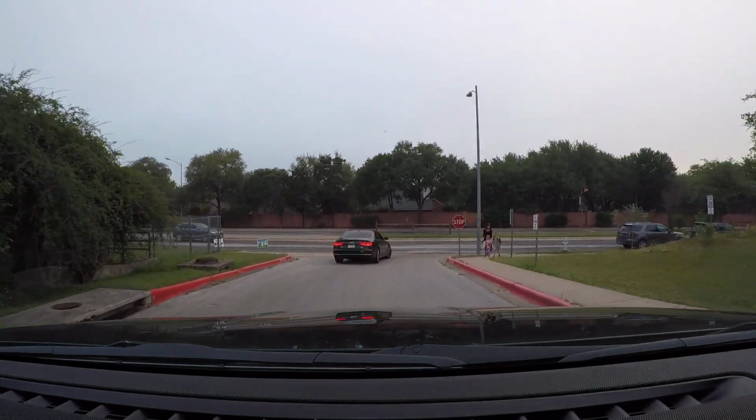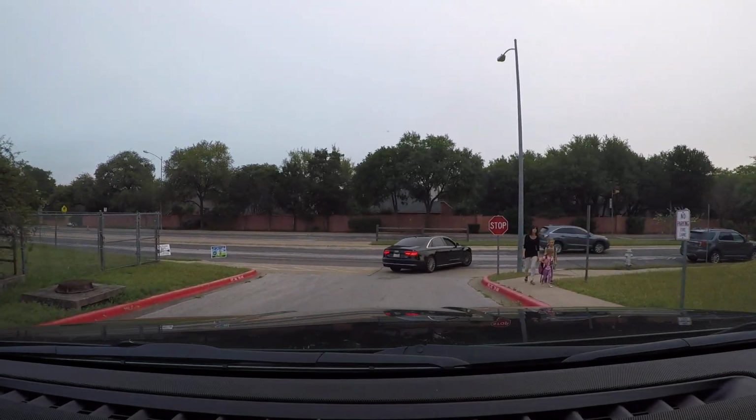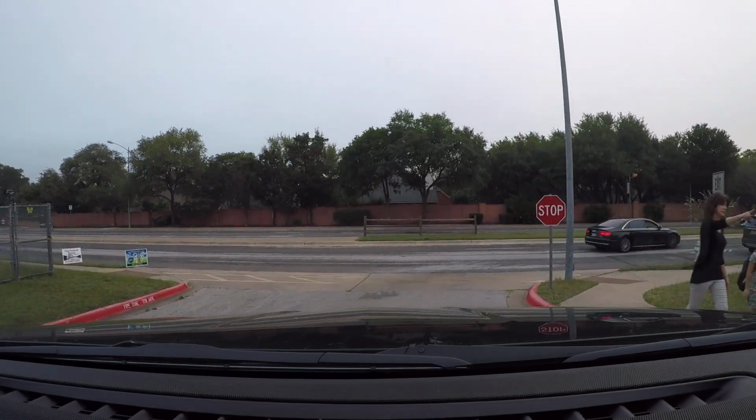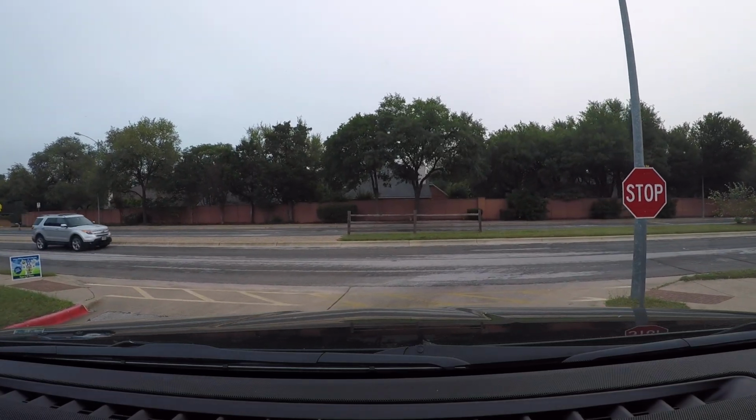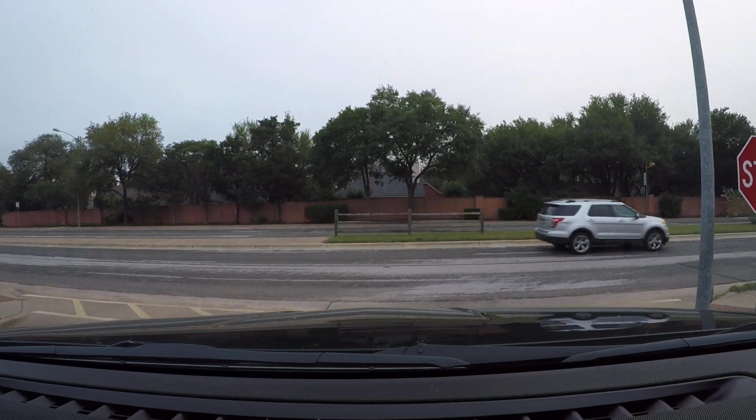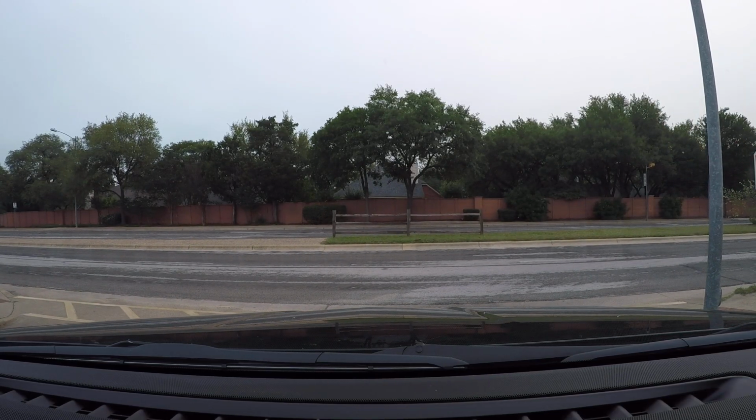All right, we're exiting a school parking lot. You got to be super careful with kiddos, crosswalks. Make sure that you stay under the posted speed limit. In this case, of course, it's going to be a school zone.